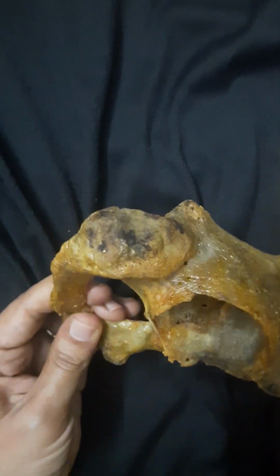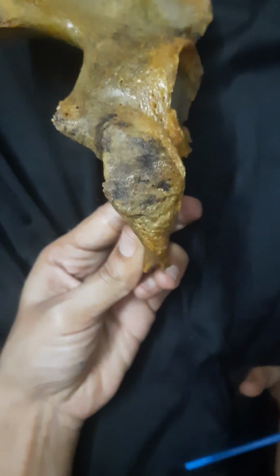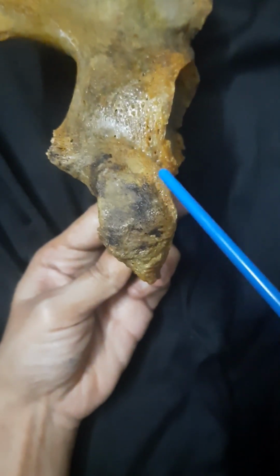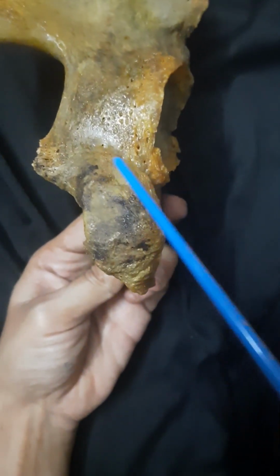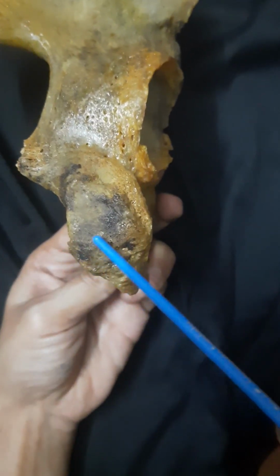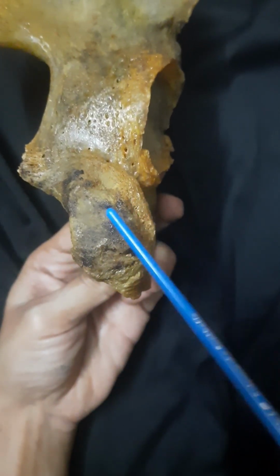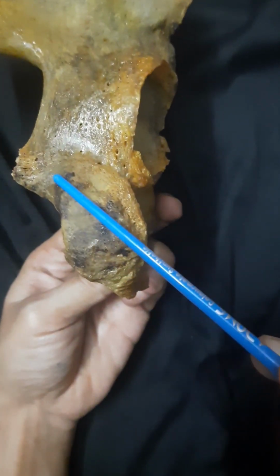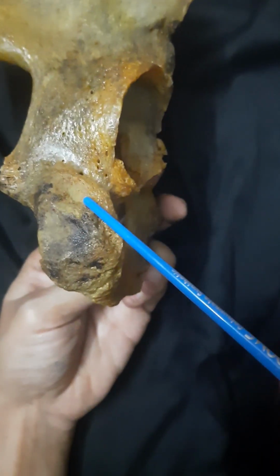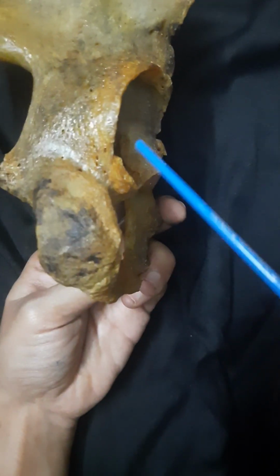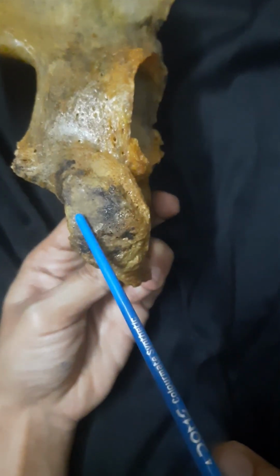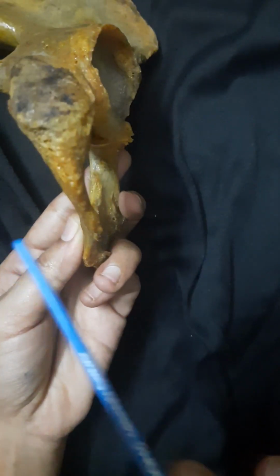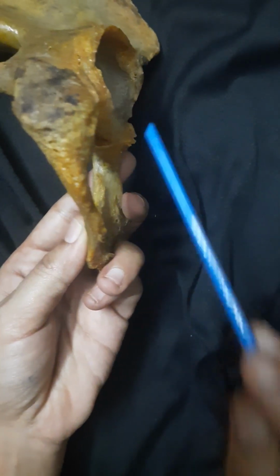Now moving on to the ischium. This part is called the ischial tuberosity, which is divided by a horizontal line into an upper quadrangular part and a lower triangular part. The upper quadrangular part is further divided by an oblique ridge into a superolateral part towards the acetabulum and an inferomedial part. The lower triangular part is divided by a vertical ridge into a lateral part and a medial part.